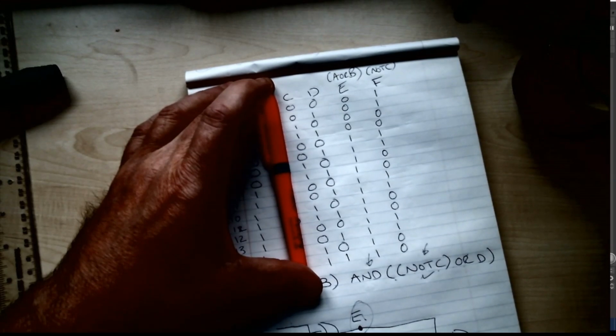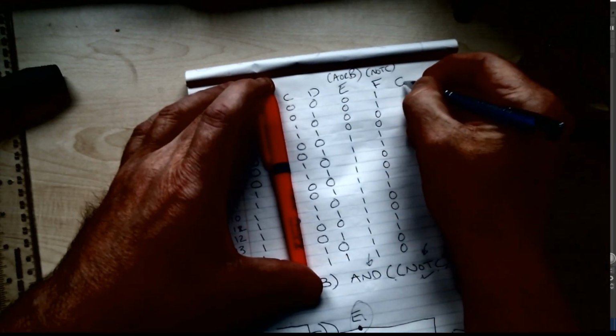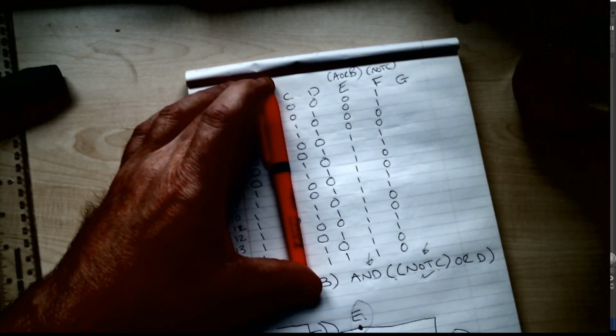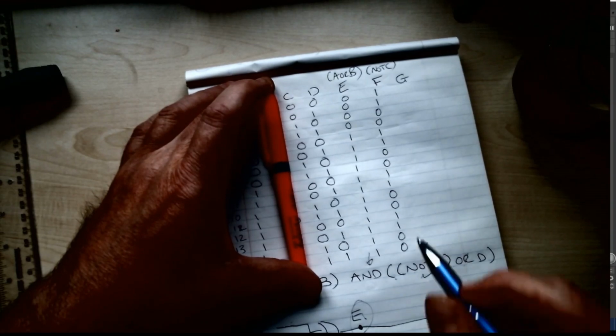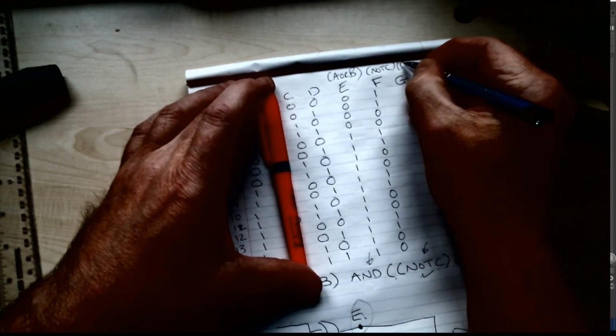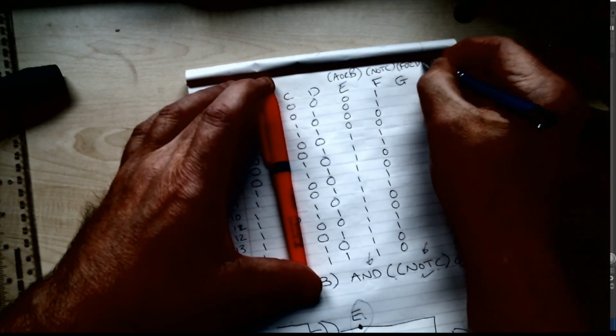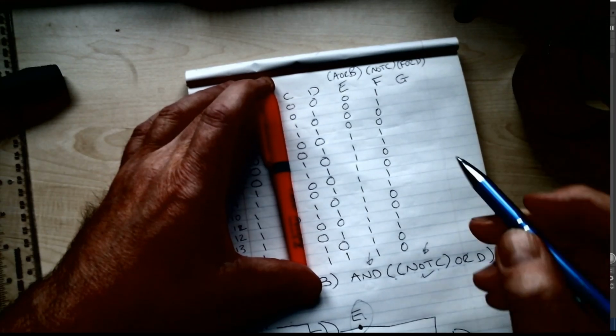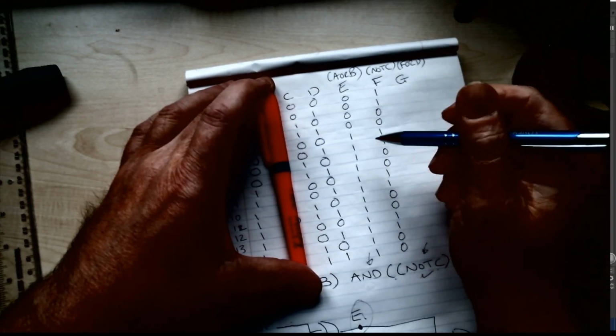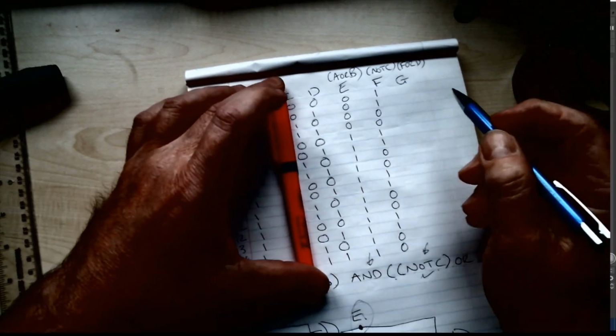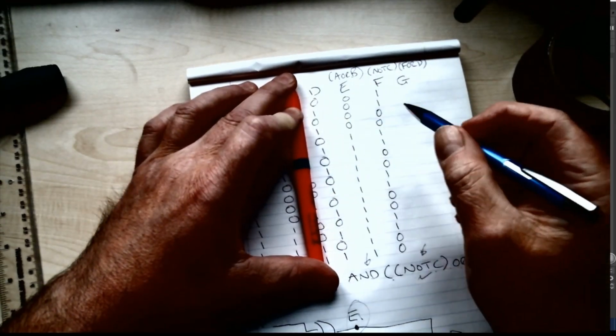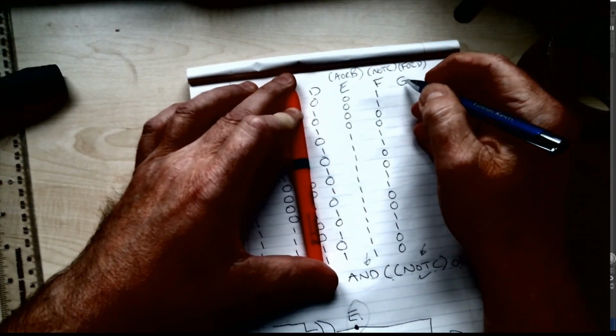Okay, and then the penultimate operation is where we've got to work out this intermediate output called G. And G is a combination of an OR operation on the intermediate F and D. So it's F or D. That's what G represents. So we're looking at columns F and D. Okay, so we're looking at these two columns now, F and D. And we're carrying out an OR operation.